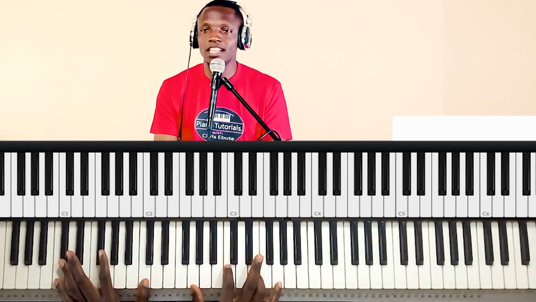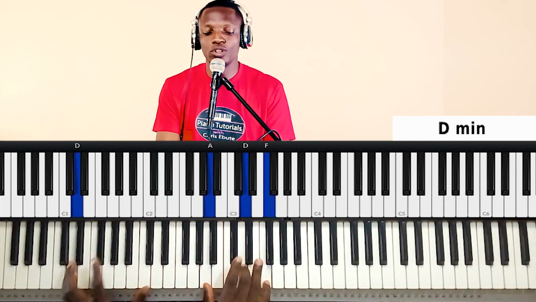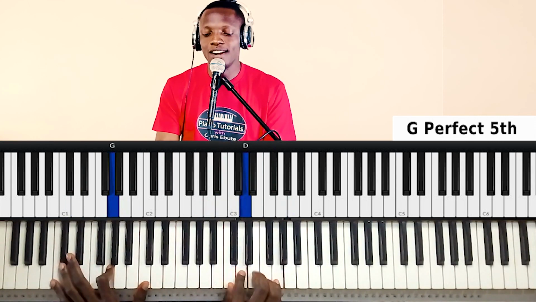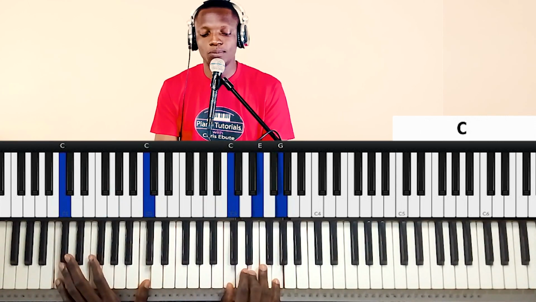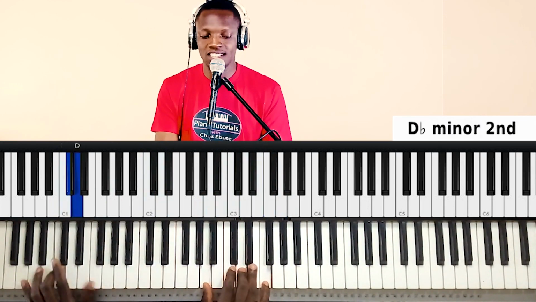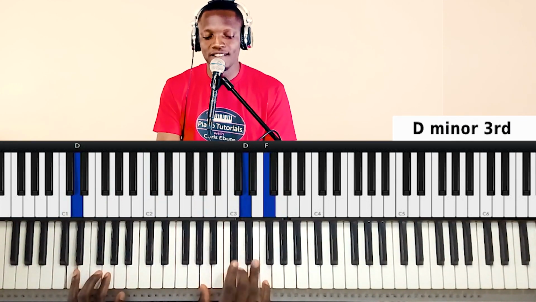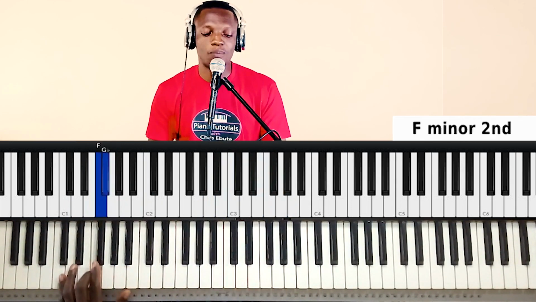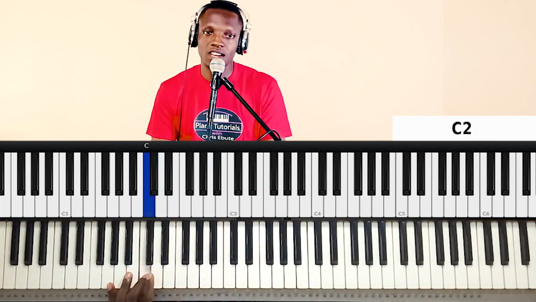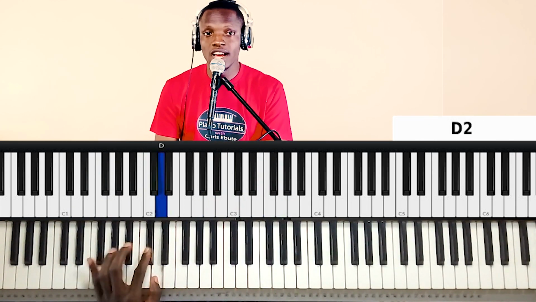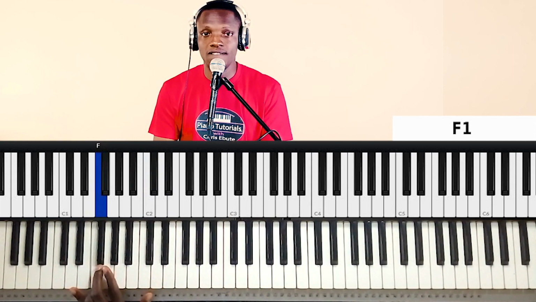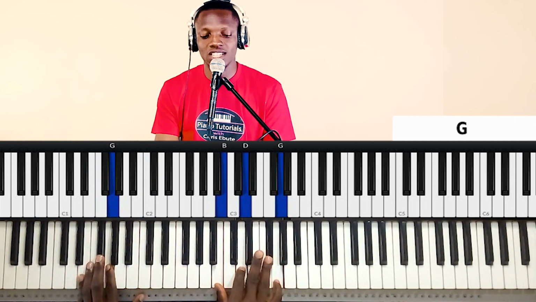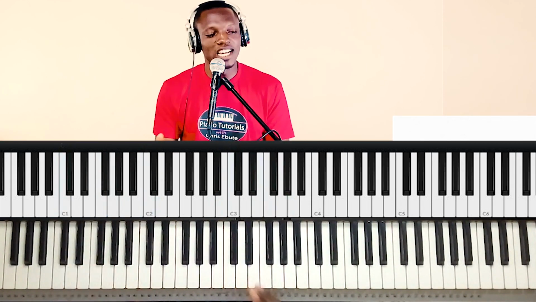So if I want to play my 2 and 5 and 1, I can decide to play like this. You see? 2, then 5, then my 1. So you can see that chromatic movement. So going to the 2, I just play from the first degree, do, di, re, then go to the 5, fa, fi, sol, before going to my 1. So that's the chromatic approach.